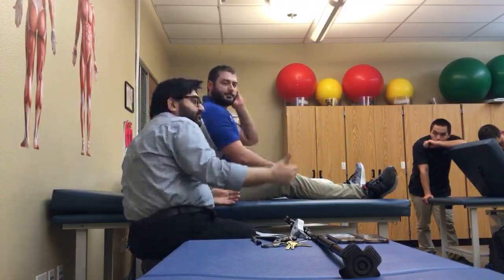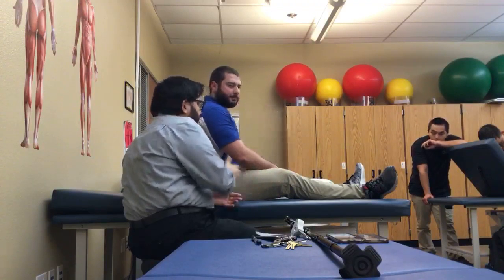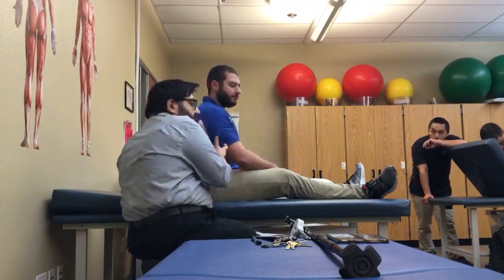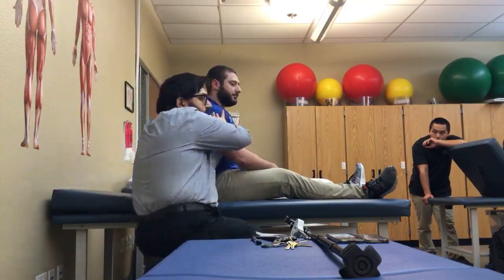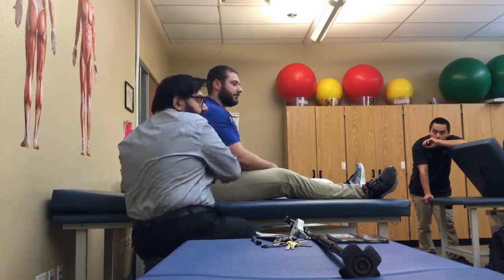How do I know to do that? Remember the whole mobility, stability, controlled mobility, and skill. So he had a stroke, he's tight, but he can move his arms and everything around. This area is very flaccid, very weak. So he has a lot of mobility, but no stability. So I can do co-contractions to develop that stability.